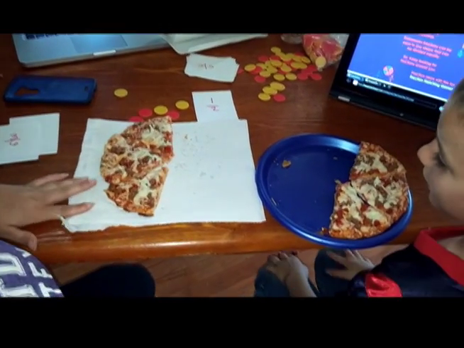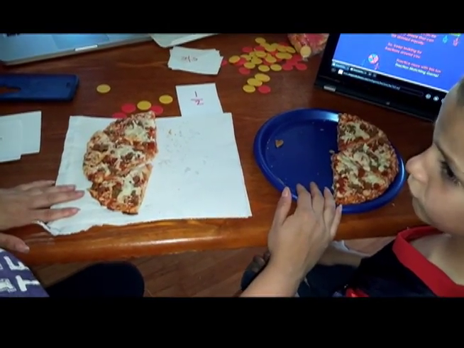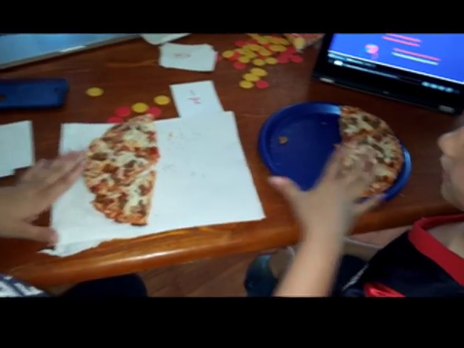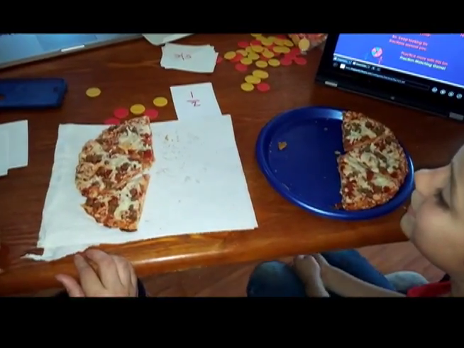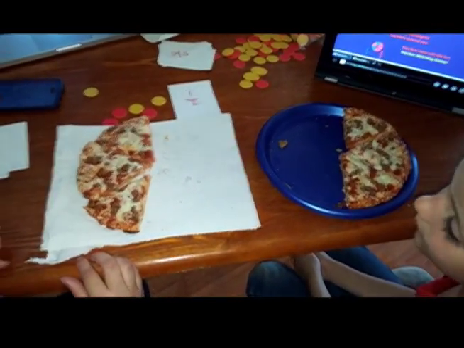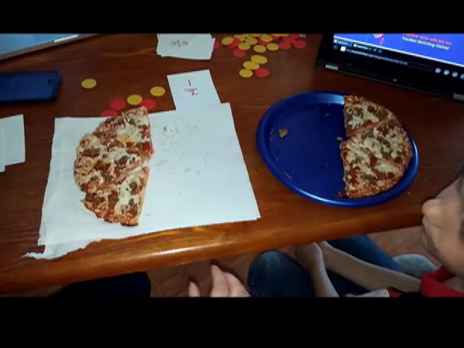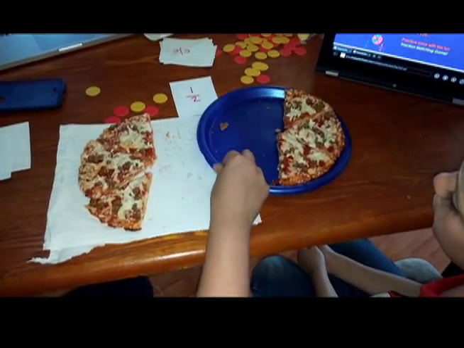Okay, so is this 1/2? Yes. What about this? Yes. And what do the 1/2 and the 1/2 equal together? 1 whole. 1 whole. Very good. Let's go ahead and move on to our next one.